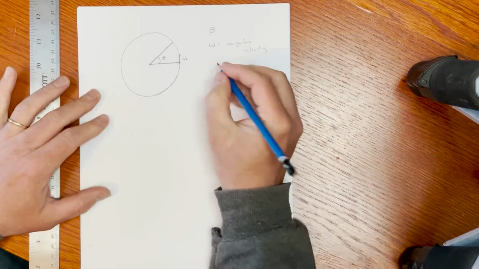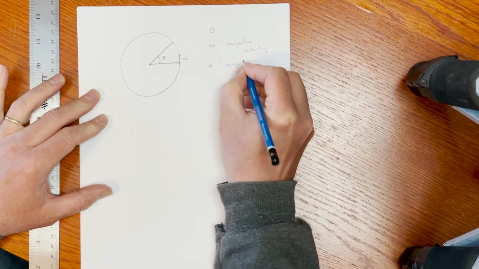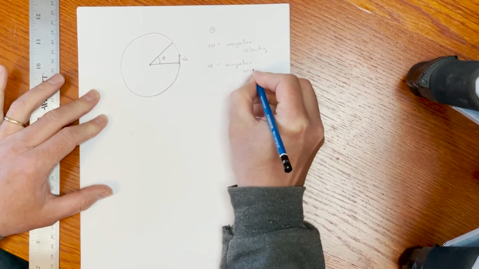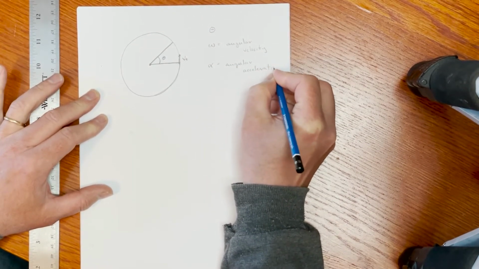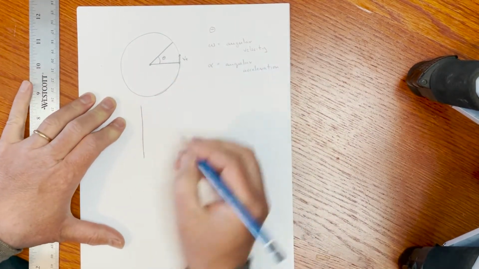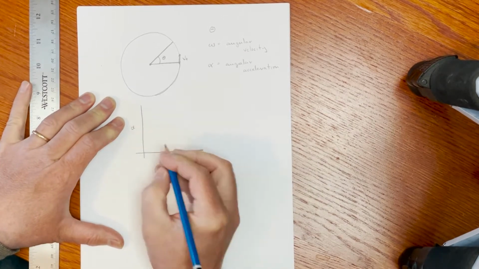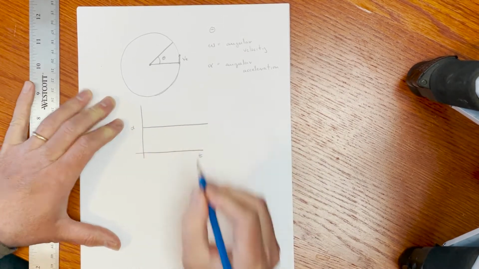Now, if we change that angular velocity, we have an angular acceleration. And we can look at the exact same thing that we saw before when we plot these things for constant angular acceleration versus time, right? That's going to be a constant like that.